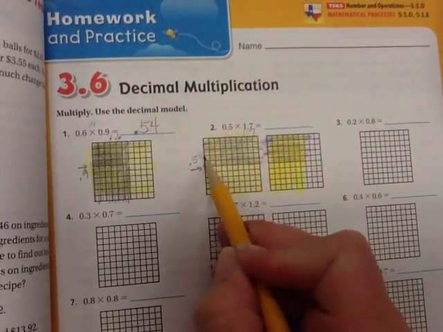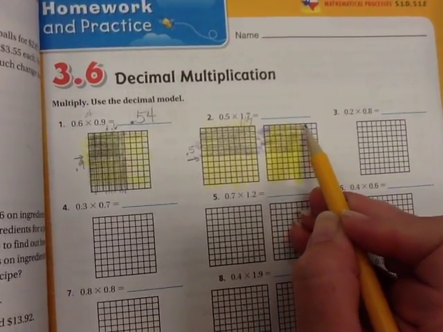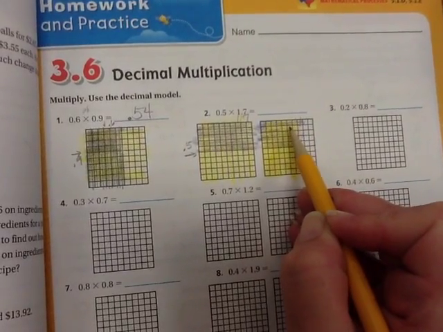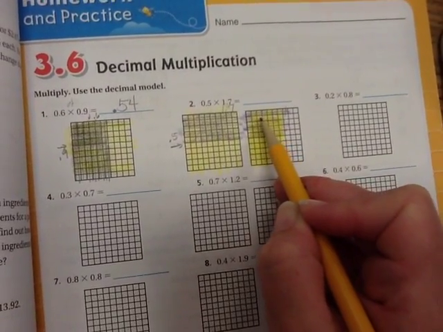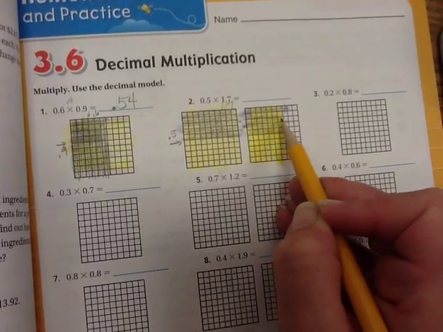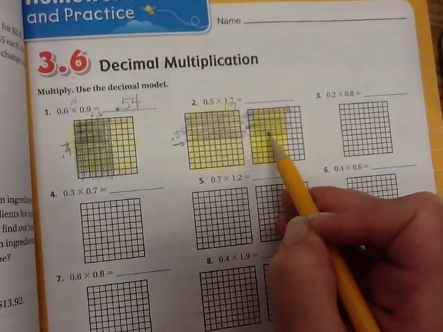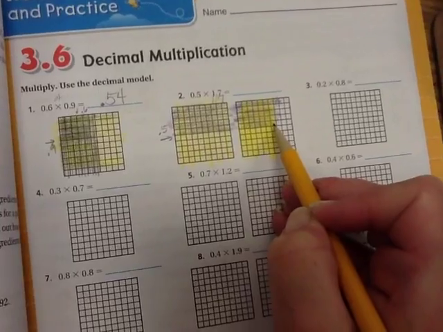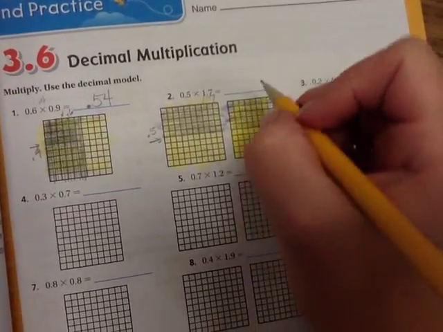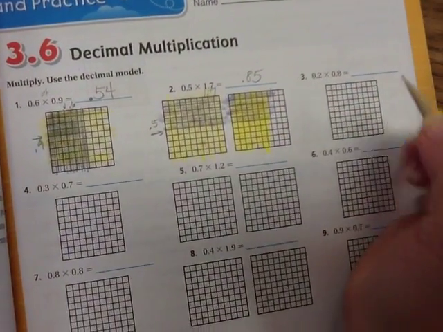10, 20, 30, 40, 50, 51, 52, 53, 54, 55, 56, 57, 58. That's not it, so I cannot count that. 58, 59, 60, 61, and on up to 85. Okay, so that's going to be 85 hundredths because I'm only counting these squares and they're worth hundredths.